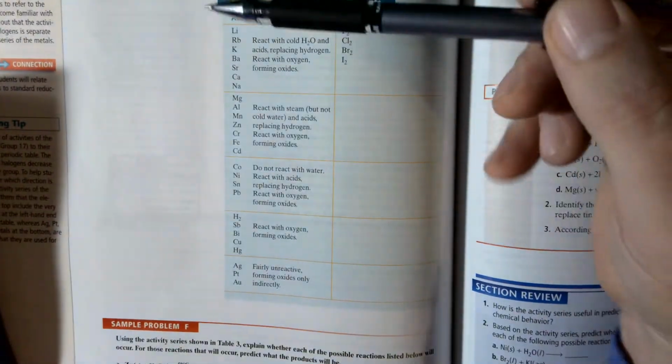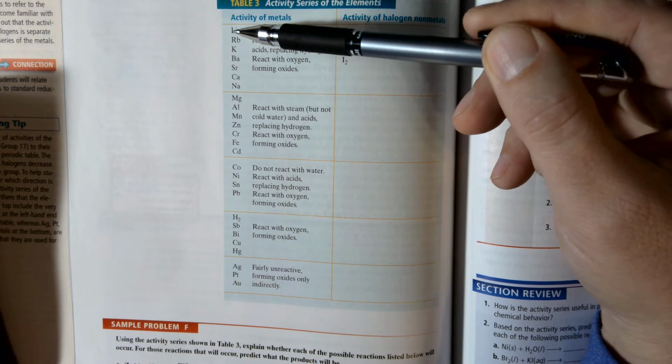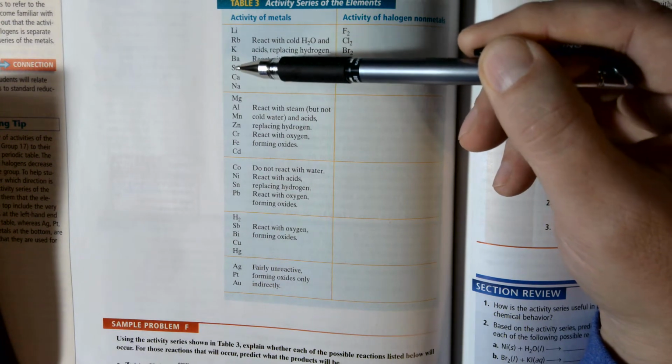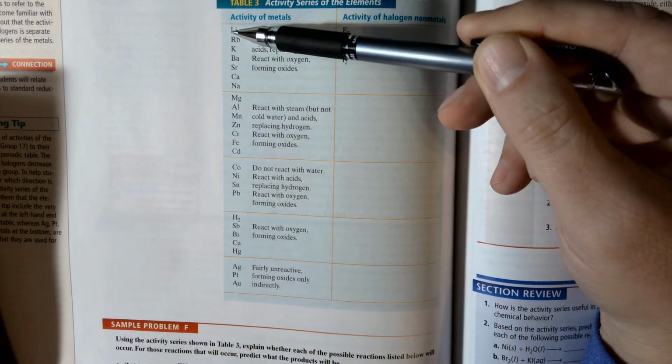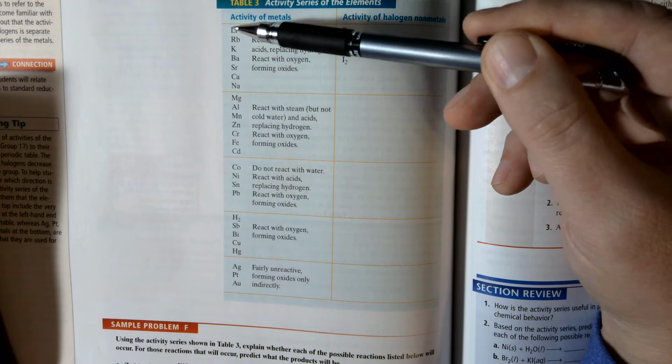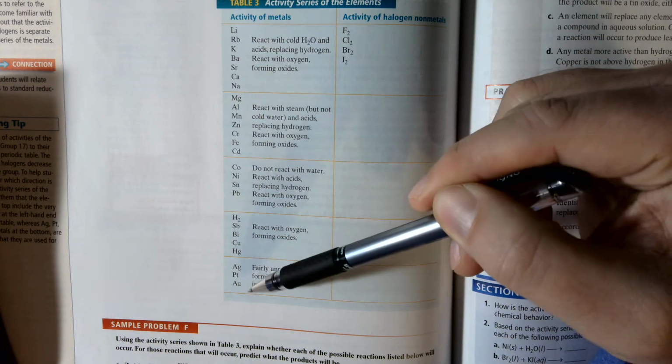First things first, in a reaction, anything above is going to be able to displace or replace anything below it. So in a reaction, lithium is going to replace any element that is underneath it, all the way down here to gold.